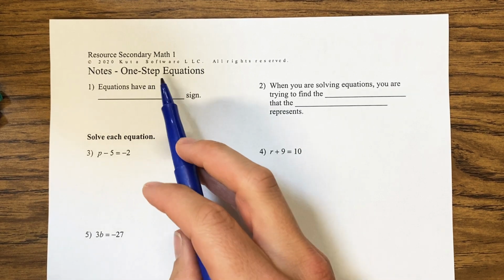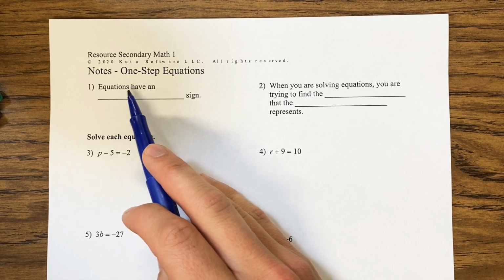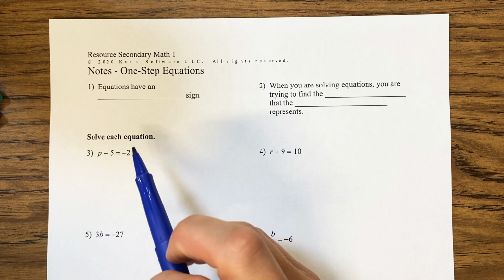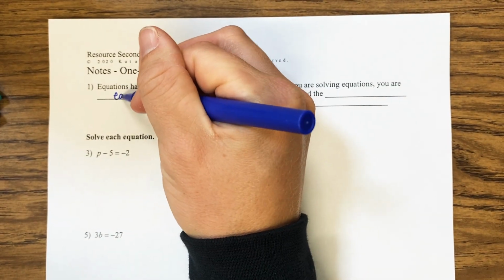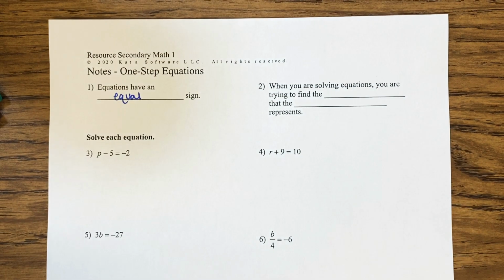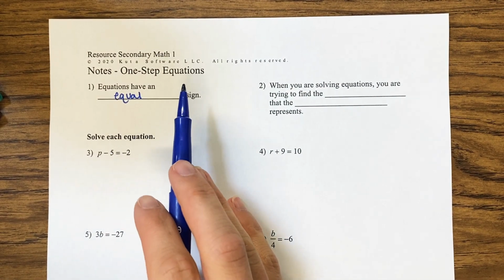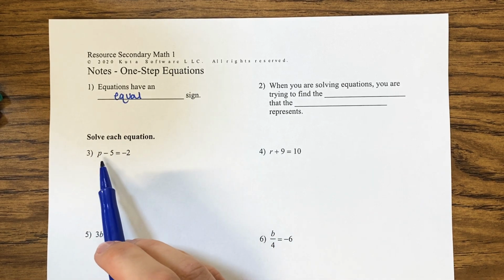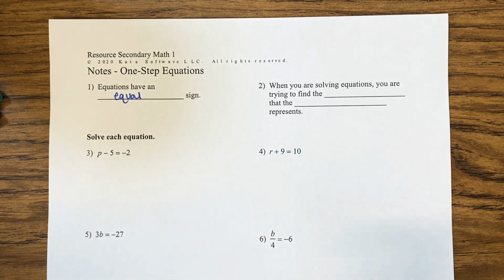Well, with equations, we can fill in this blank for number 1. Equations have a or an what sign? They always have an equal sign. So if you see an equal sign, then you know it's an equation. When we're solving equations, we're actually trying to find the number that this variable represents.